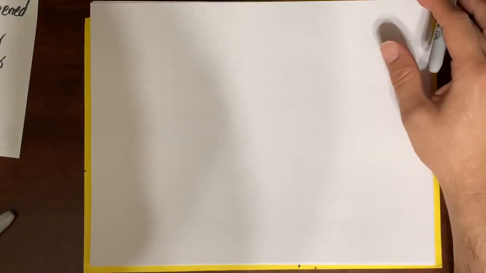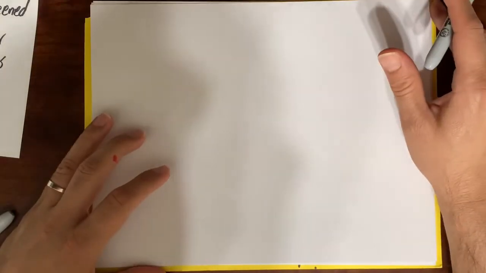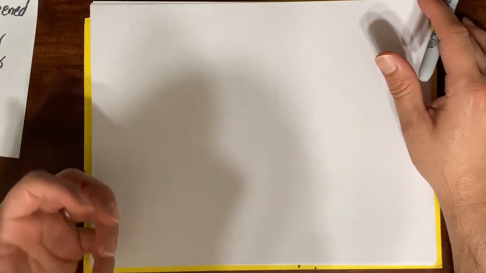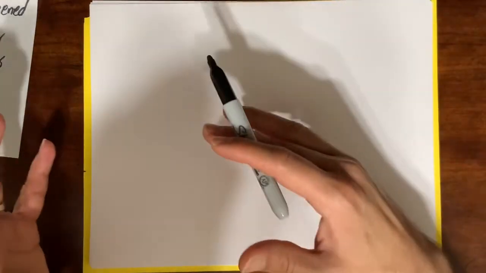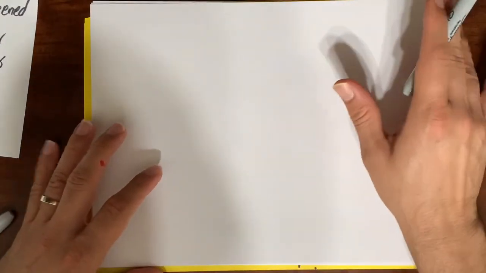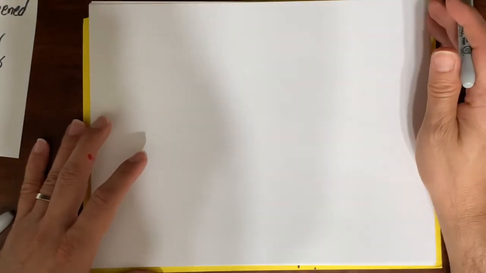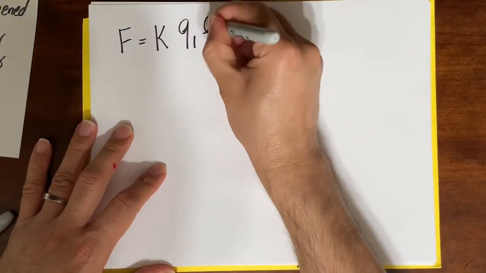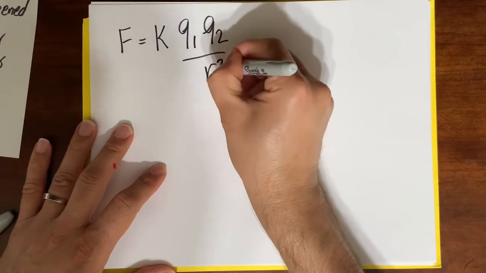So when we have a nucleus with two or more electrons, as I said, we will be dealing with repulsion between electrons. The repulsion can be between inner electrons, between outer electrons, or between inner and outer electrons. And we need to consider all those in our discussion. First thing, that force is equal to K Q1 Q2 divided by R squared.